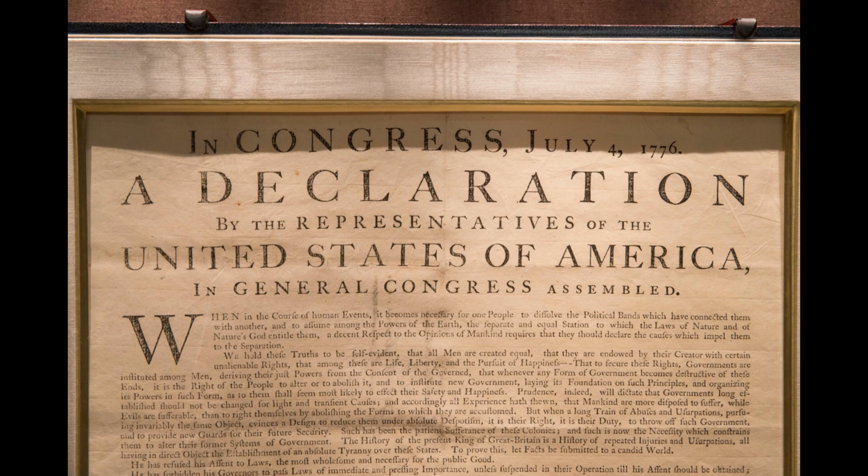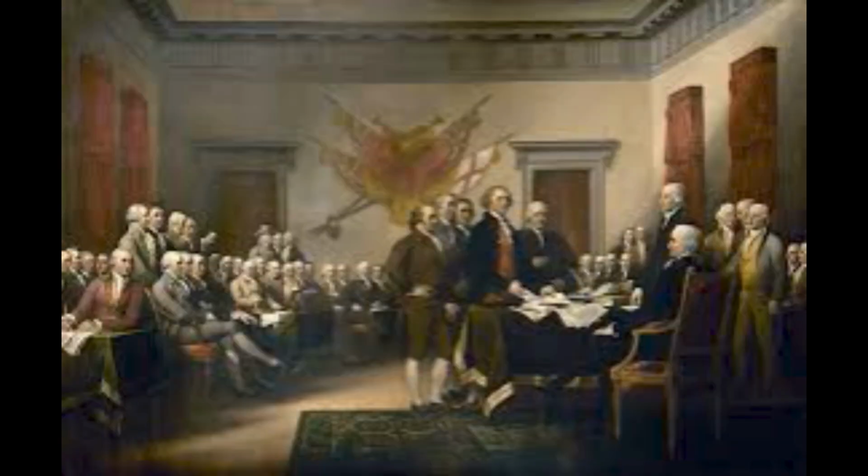Declaration of Independence, the first document in American history written by people of all sorts of various backgrounds that came together as representatives of a single body of one people to declare their independence from an empire.